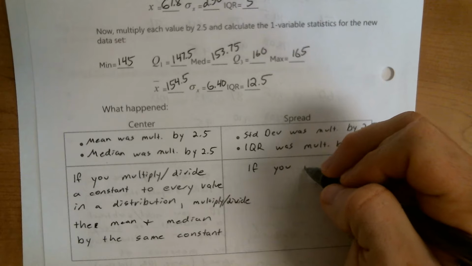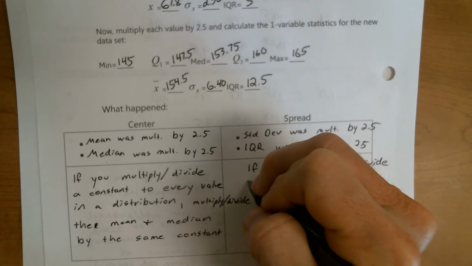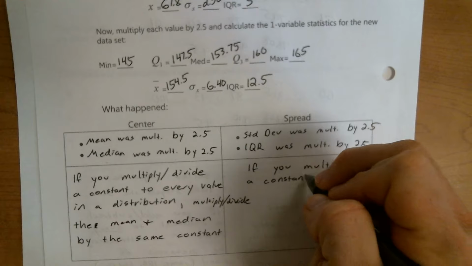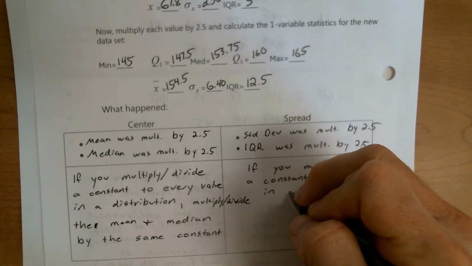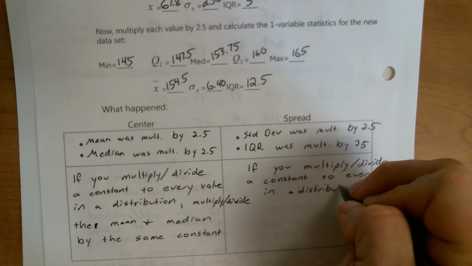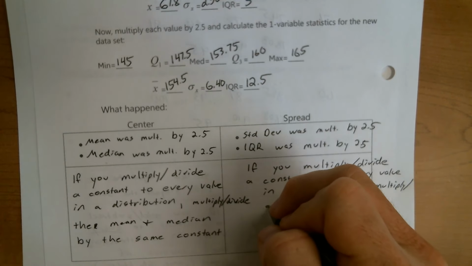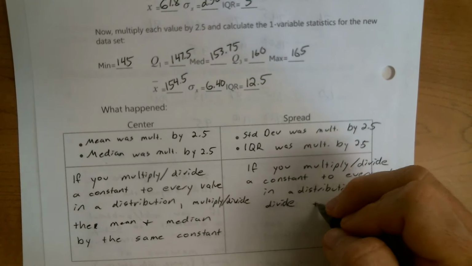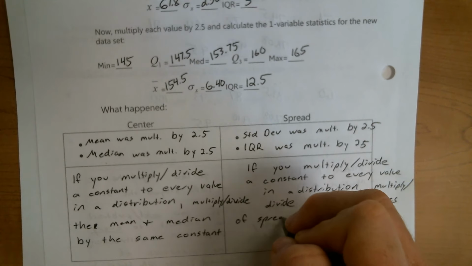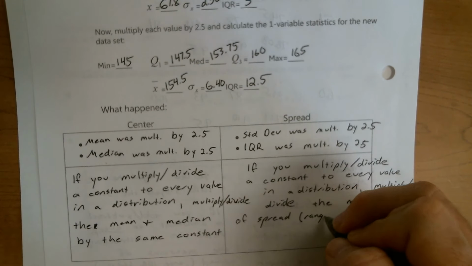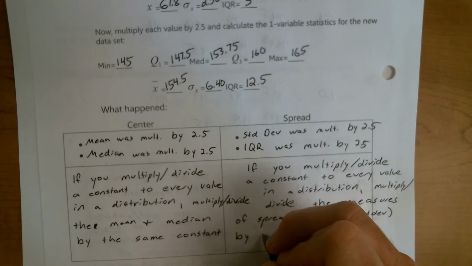If you multiply / divide a constant to every value in a distribution, multiply / divide the measures of spread, which again, just to be consistent, I'm going to list them: range, IQR, standard deviation, by the same constant.